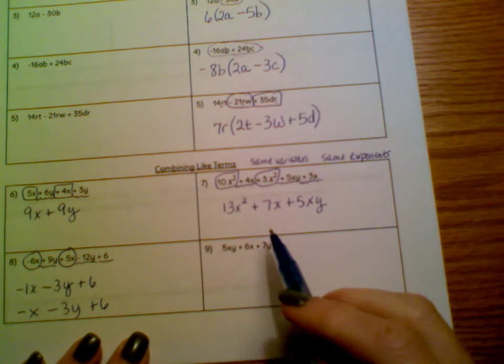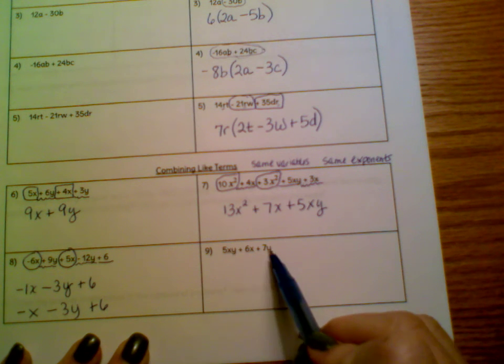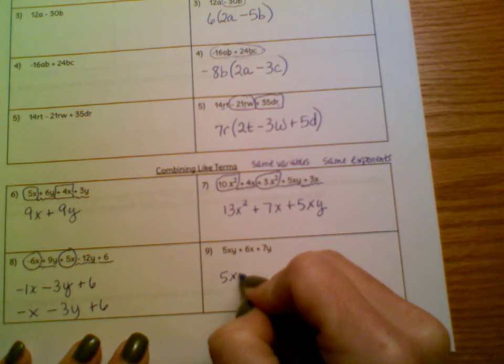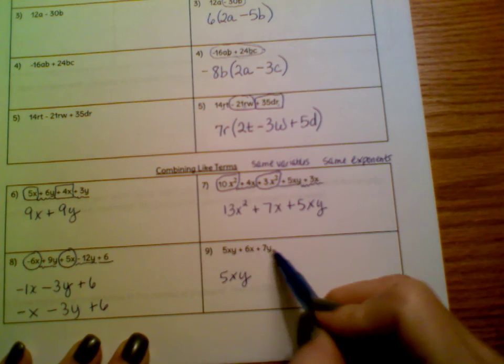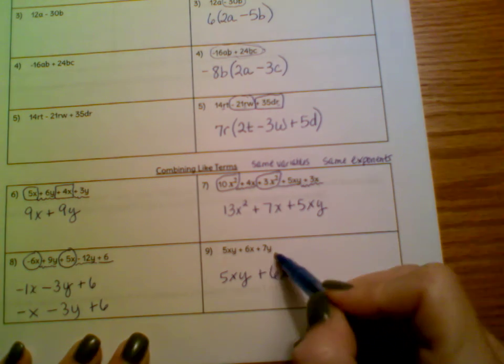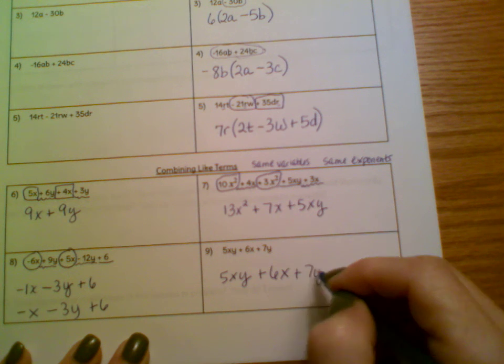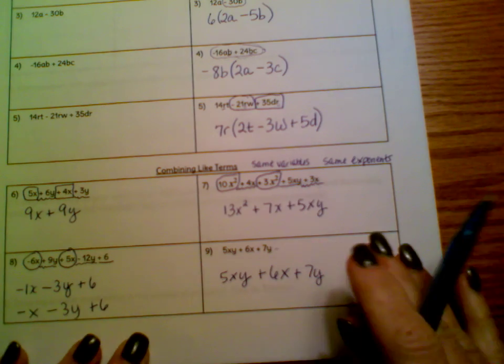Okay, here when I look, there are no other xy's. When I go to do the 6x, there are no other just x's. And there are no other just y's. So this already is simplified. There are no like terms for me to combine.